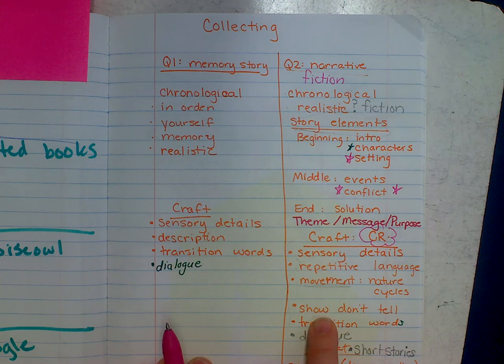One of the Cynthia Rowland author's crafts that we talked about was show, don't tell. If our story is about how much we love a video game, we will never, ever say how much we love that video game. The sentence "I love my video game" will not go in your text, because you're going to show the reader that you love that game through your events. You're going to have your transition words just like last time, and we're going to do a lesson on how to move your story along with transition words. You're going to have dialogue in your story just like we did last time. So those characters are going to talk to each other.